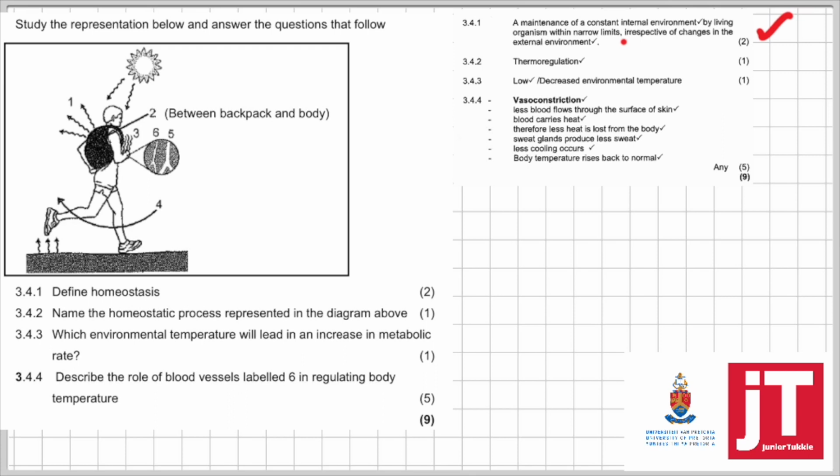342. Name the homeostatic process represented in the diagram. Here you can see in the picture the person is running, he's getting hot, right? And you can see radiation is occurring in his body, so that is thermoregulation. 343. Which environmental temperature will lead to an increase in metabolic rate? Okay, so which environmental temperature will lead to an increase in metabolism? Low environmental temperature.